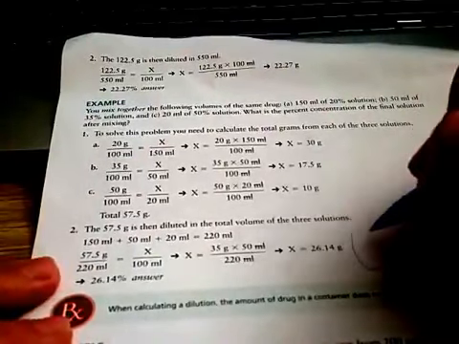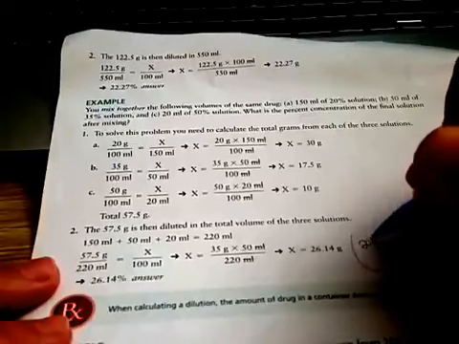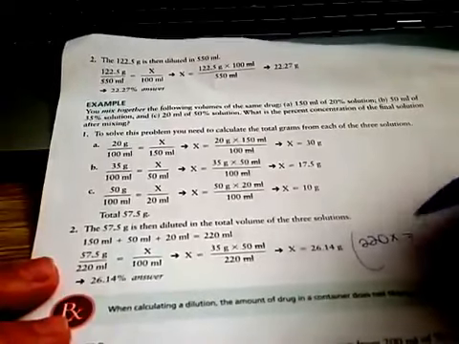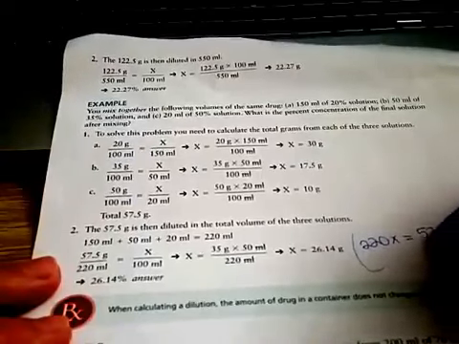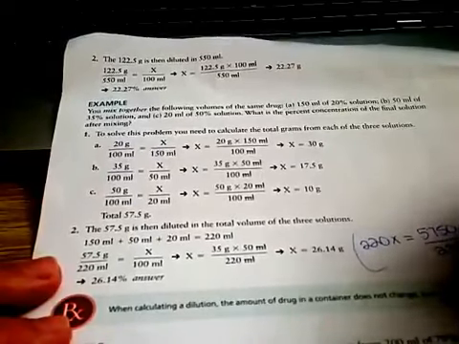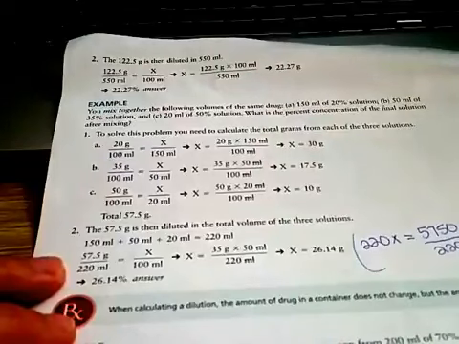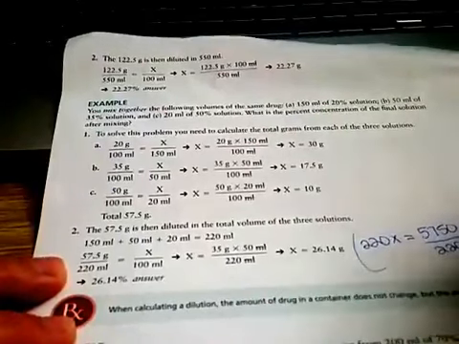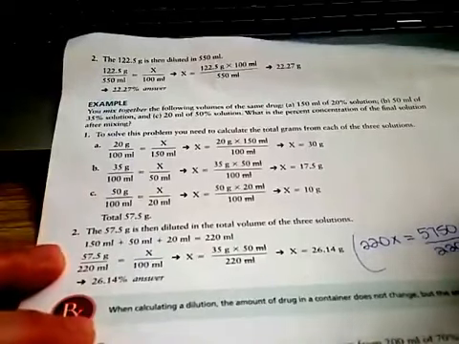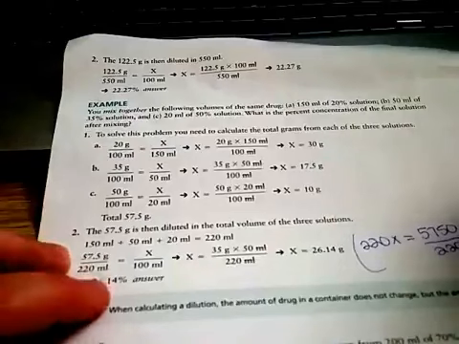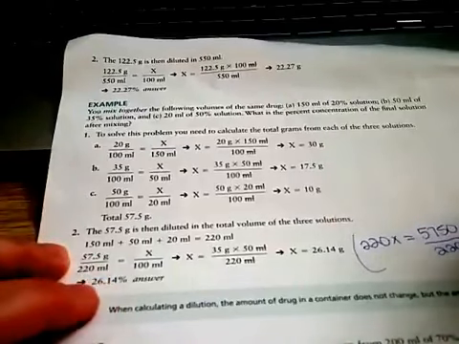57.5 times 100. So first we have 220x equals 5750. And then if we divide that by 220, because I like to keep it simple, you get 26.136, which is 26.14, which is the same difference here.